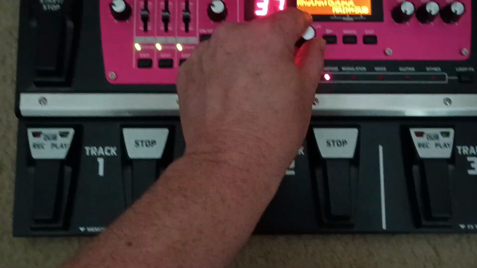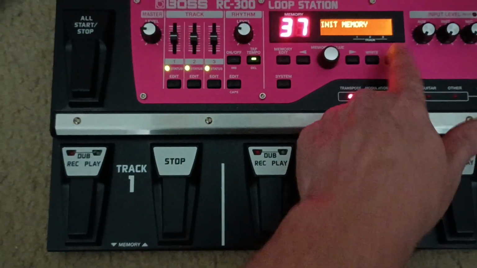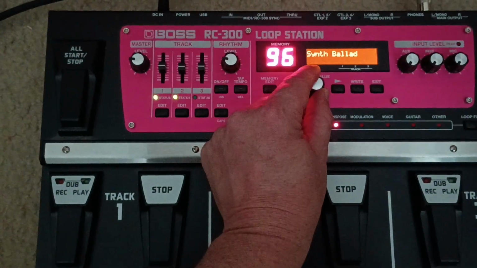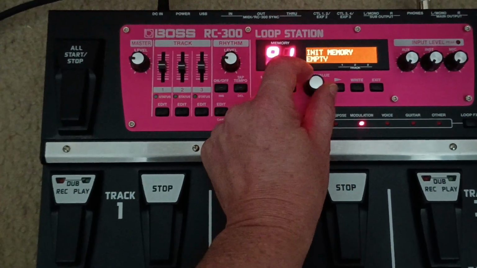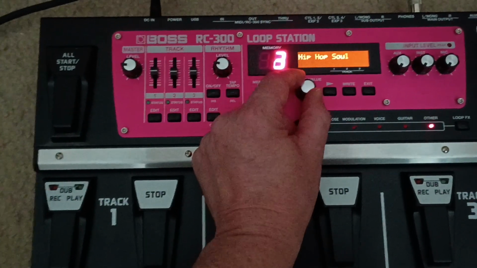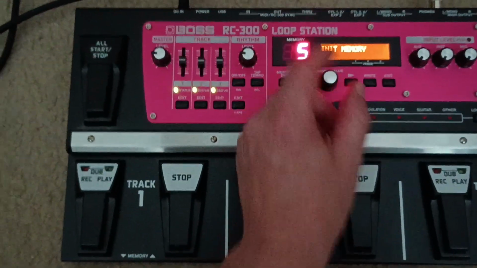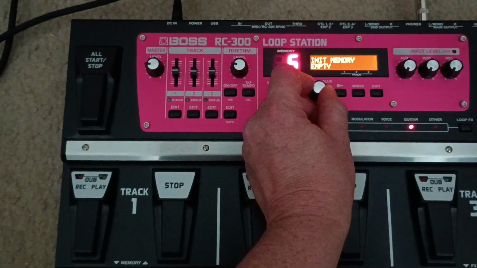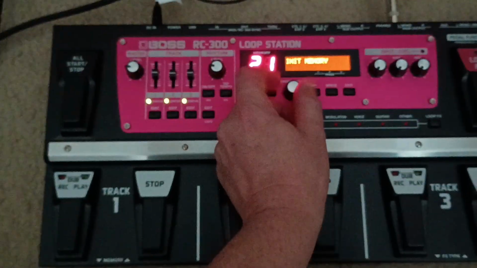Okay, then this is where you control the patterns. Right, exit to get back to the main thing. There's all these patterns, memories. Some of these already have things on there. Those are the 90s or the presets. Then there's some different stuff that I've already recorded. Some are just random, some are covers of stuff. Nothing's too precious, so feel free to overwrite anything.